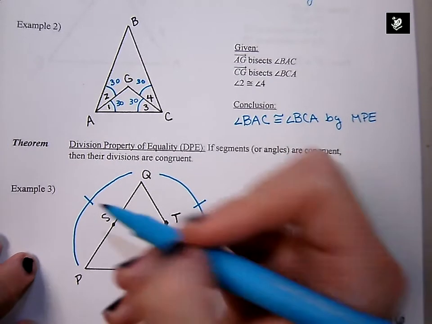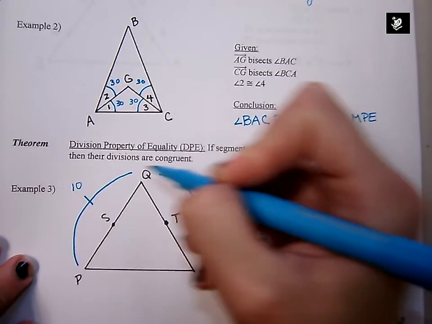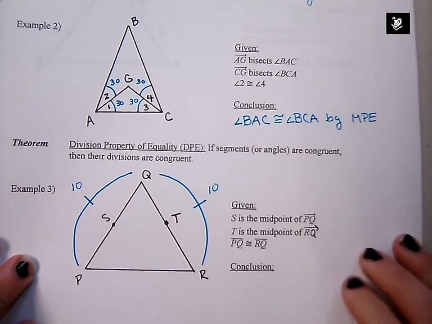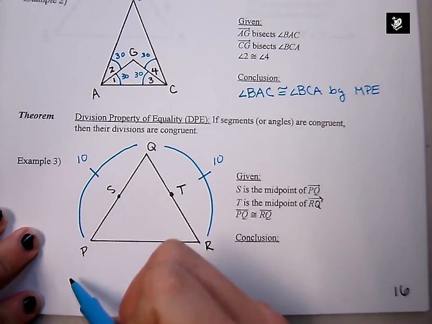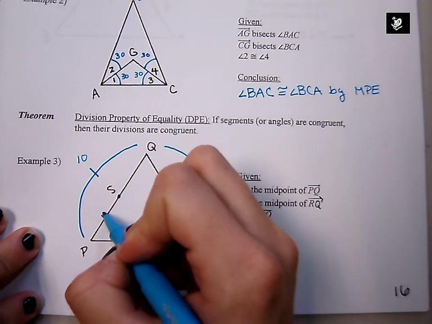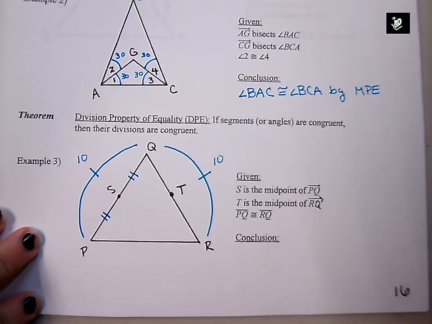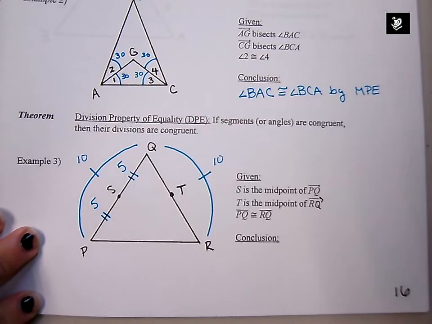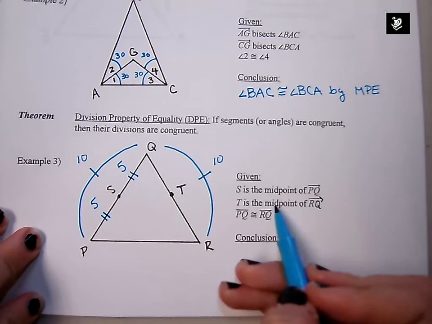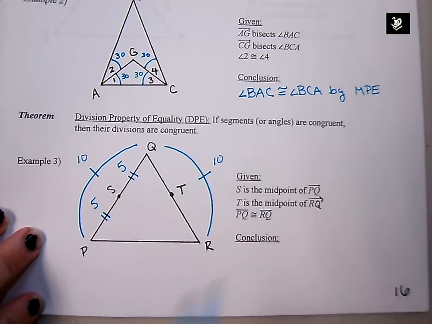Let's say these are each 10 and 10. I'm just giving it numbers to help you see it a little bit better. If S is the midpoint of PQ, well then that must mean that PS is congruent to SQ. And if that whole thing is 10, then each of these is 5. Over here, T is the midpoint of RQ.